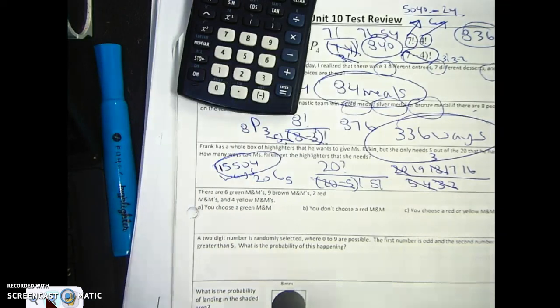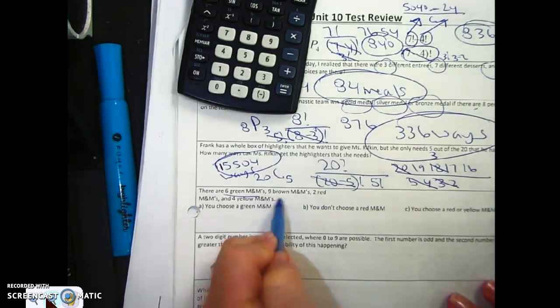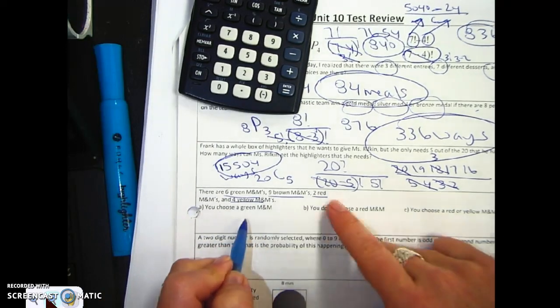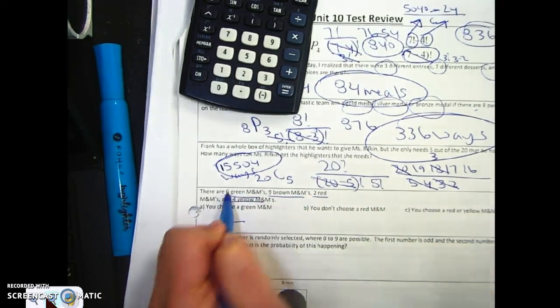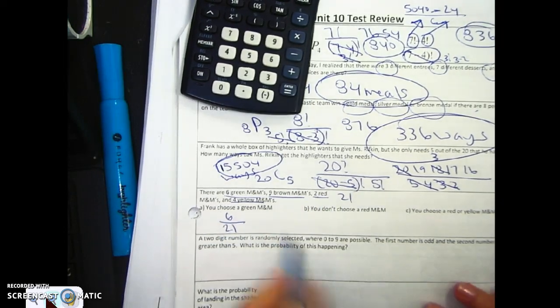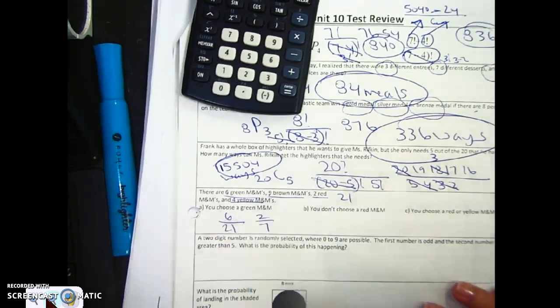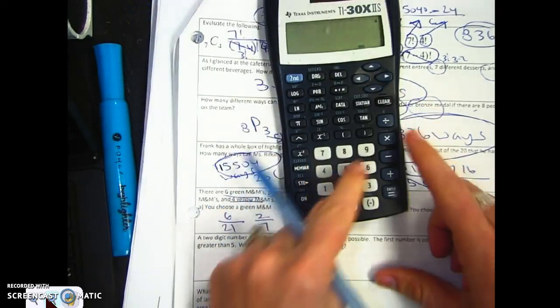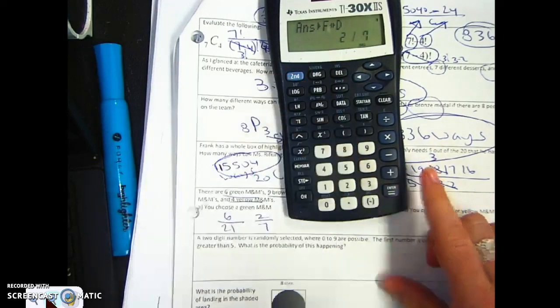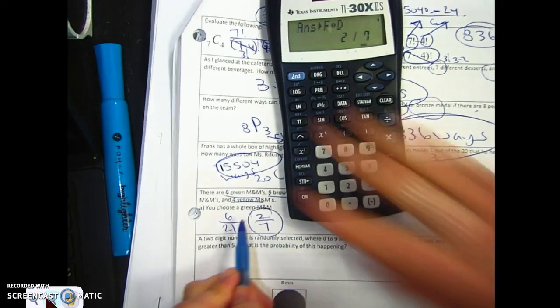15504. All right, we got 6 green, 9 brown, 2 red, 4 yellow. You choose a green. So where did green go? 6 out of, let's see, 6, 15, 17. The total's 21. I can divide by 3. 2 sevenths. Let's say you're bad at simplifying. 6 divided by 21. Second PRB, and it tells you 2 sevenths.